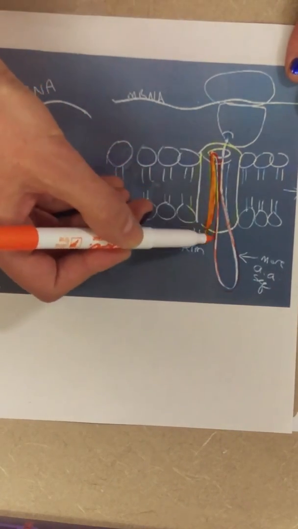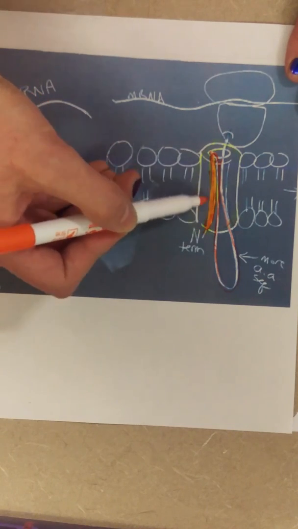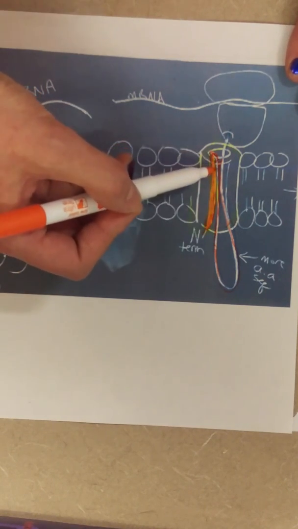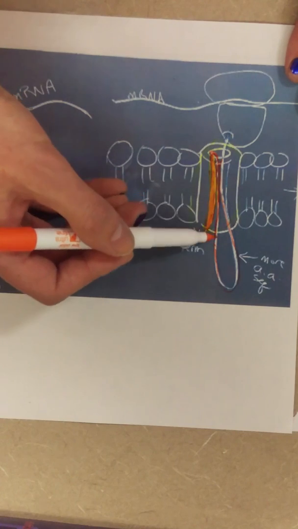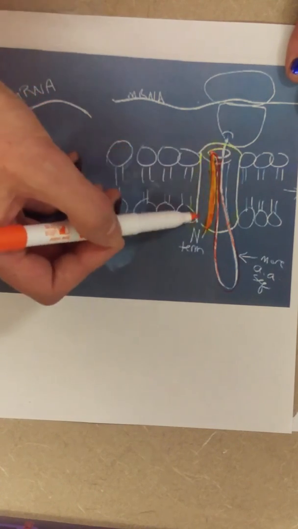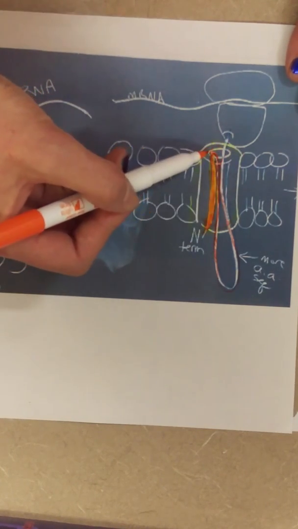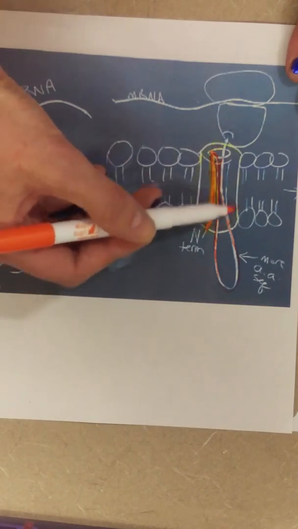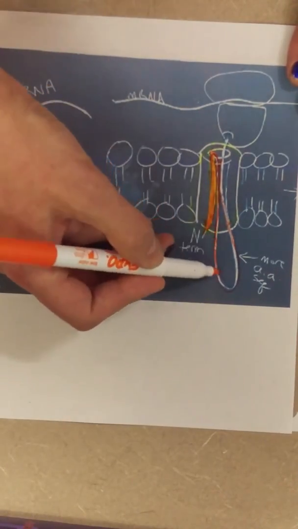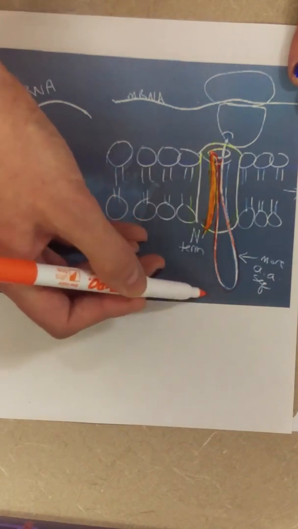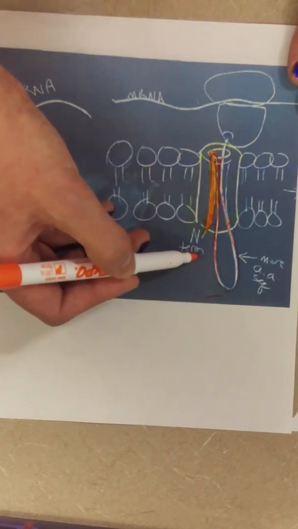This is connected to the ER localization signal, and the rest of the peptide is threaded through this localization protein, or protein translocator. Two ways of saying the same thing. And you'll see that some of the amino acid chain now is going to be inside the ER lumen.